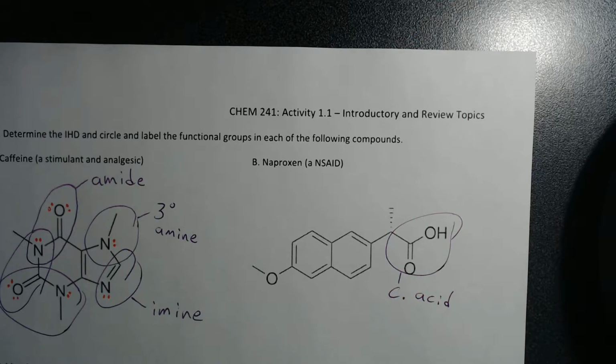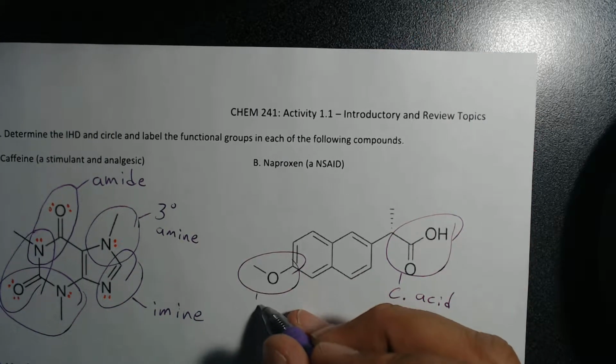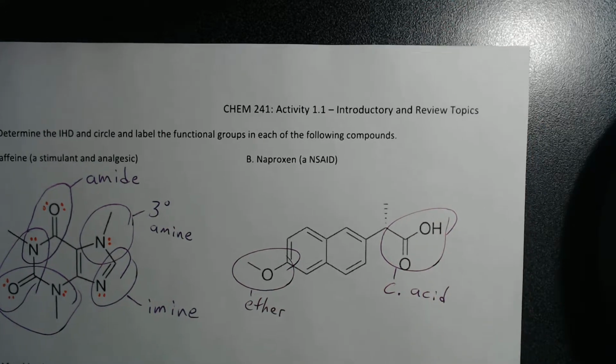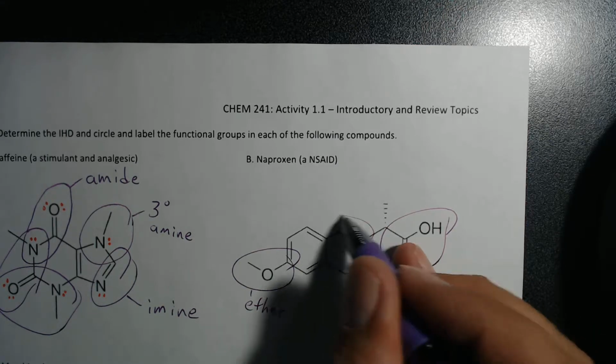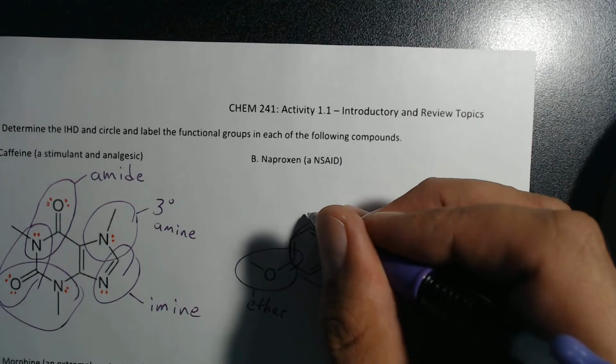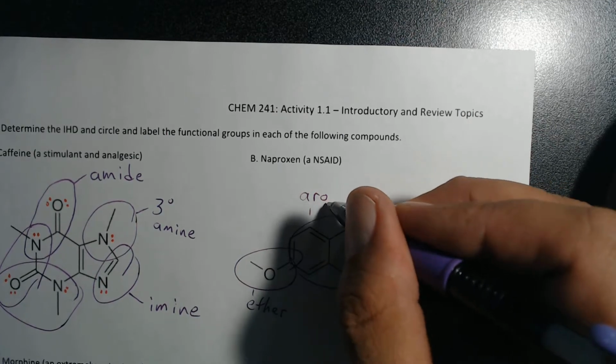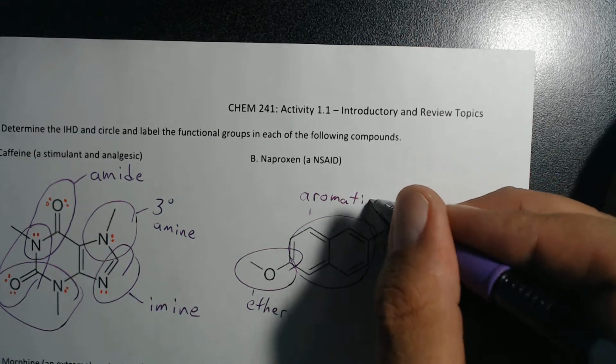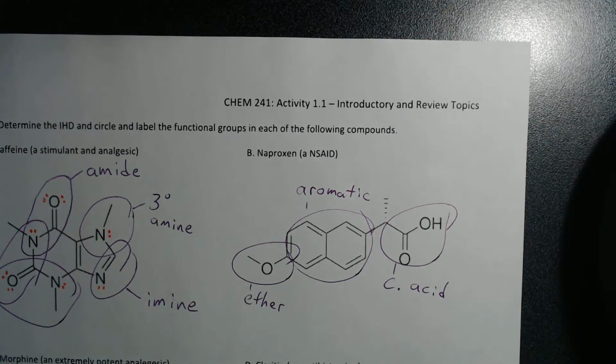There is not an aldehyde. There's an ether. That's this right here. And then one more. The aromatic ring. And this actually goes all together. That whole piece there is aromatic.